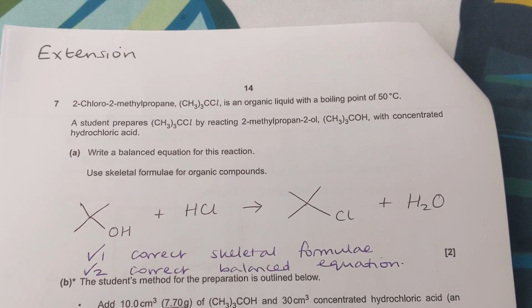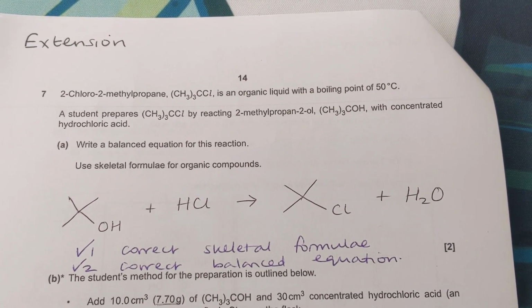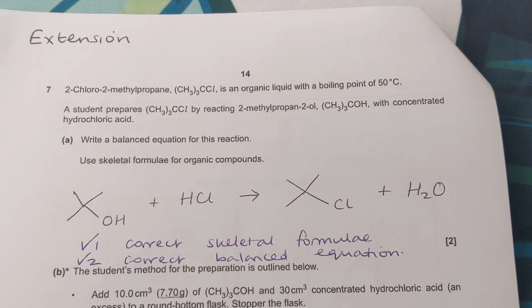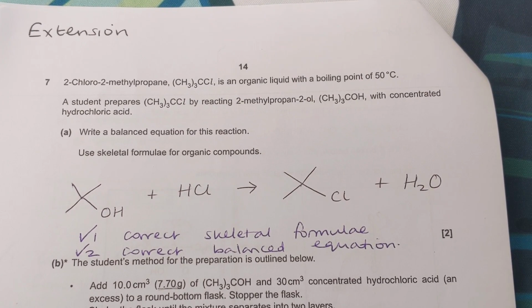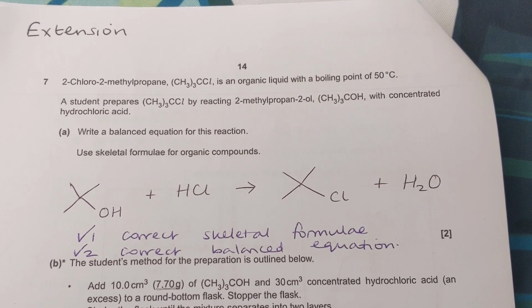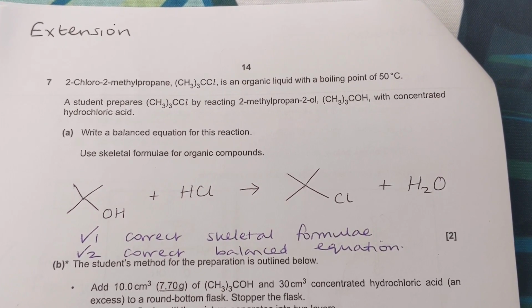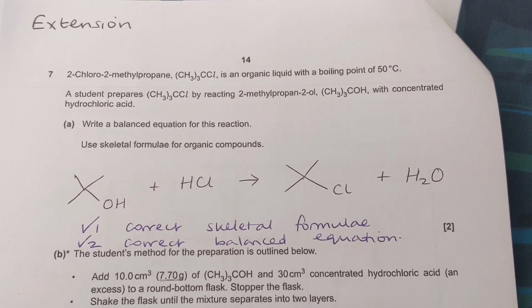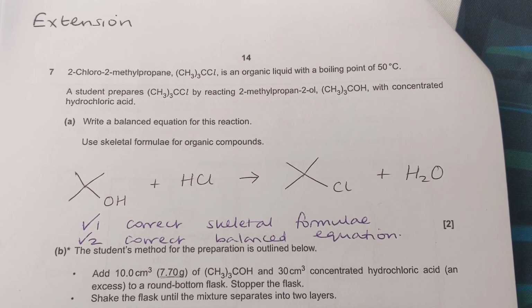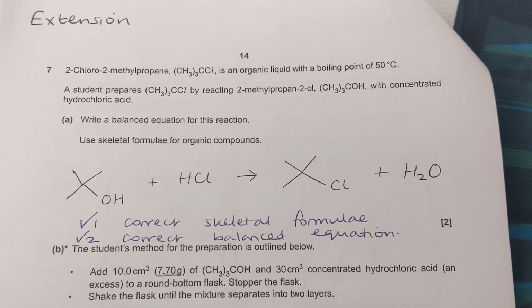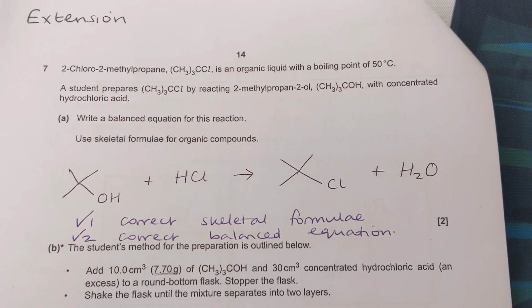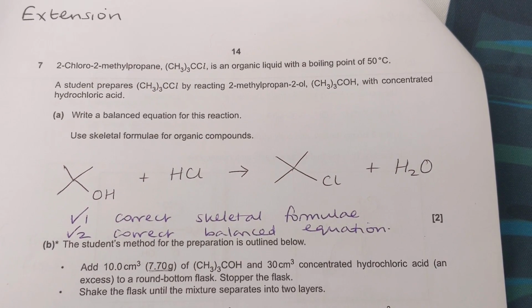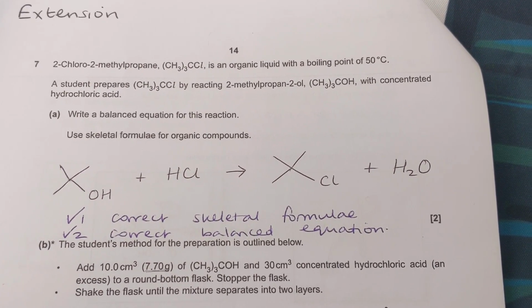Now this question I've labelled as an extension, but it is from an AS paper. It's just quite a long and tricky question, and there's a lot to look at. So we've got an organic liquid and it gives us a boiling point. It's telling us it prepares this liquid by reacting an alcohol with concentrated hydrochloric acid, and the first thing it does is ask for a balanced equation using skeletal formulae.